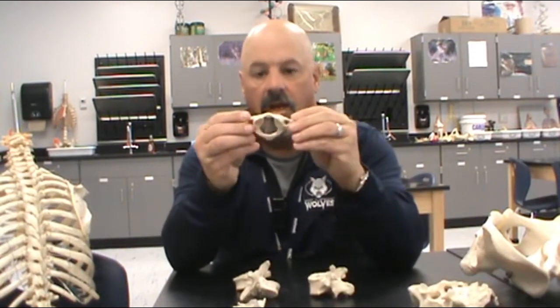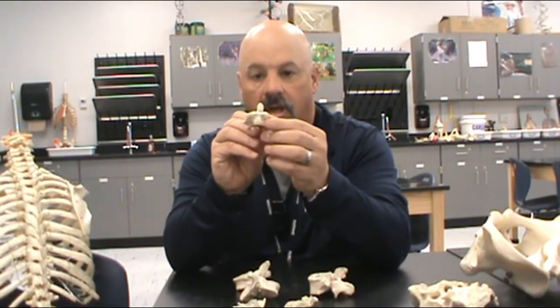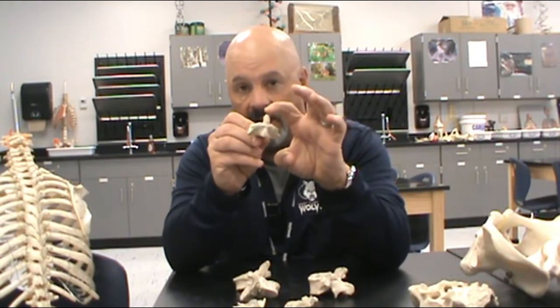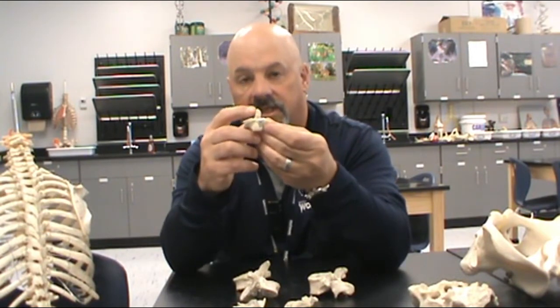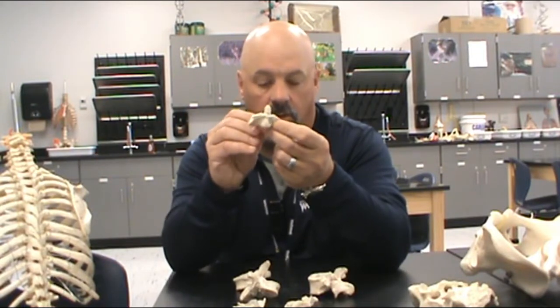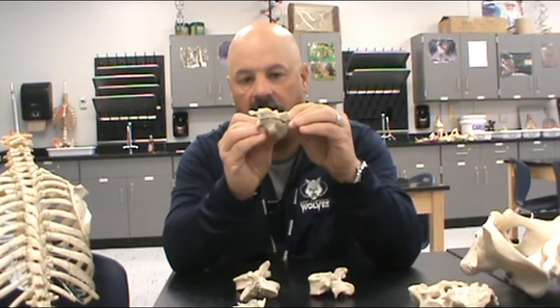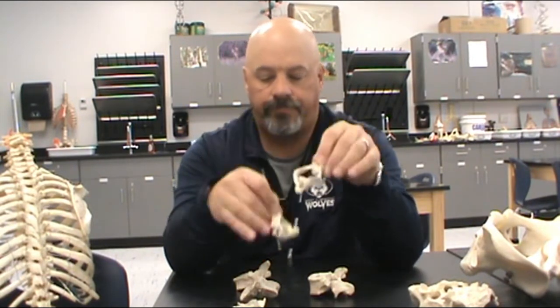So this is the very unique atlas or C1 vertebra, and its counterpart C2 or axis has a body, but it has this process that sticks straight up, and this sets it aside from all other cervical vertebrae. This is the C2, and that process that sticks up allows for the pivoting joint that we have in our neck.